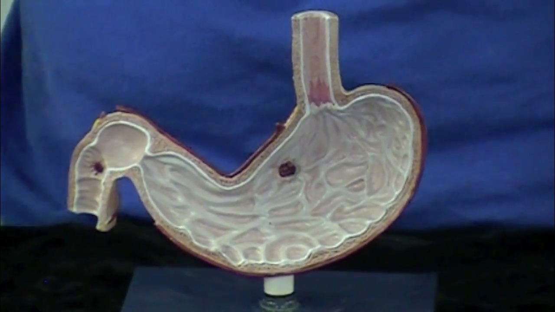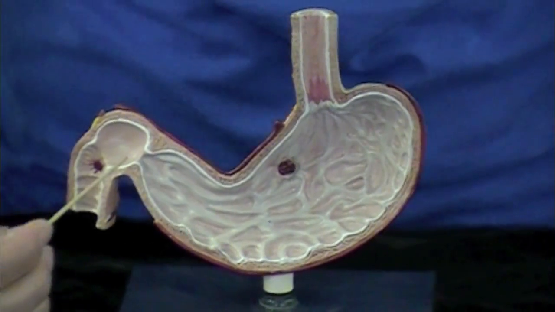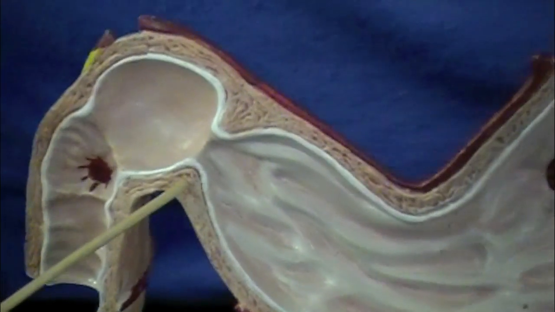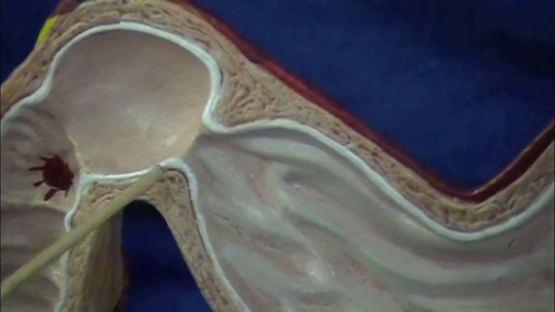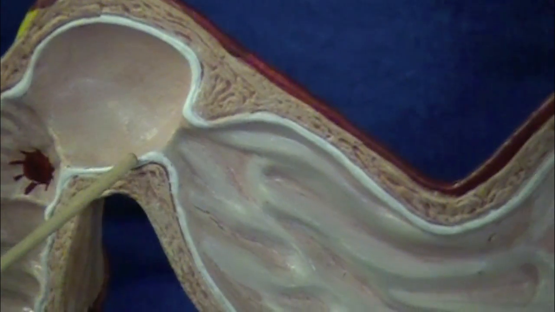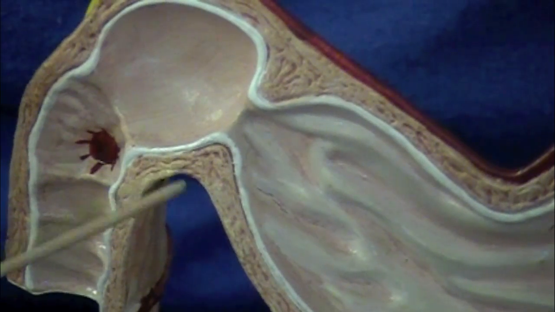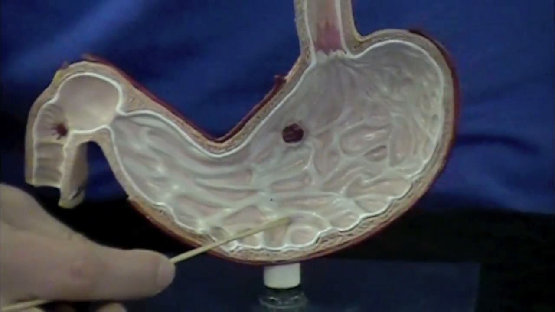If we go back down to the front, we'll look at the pylorus sphincter, and that'll be the sphincter separating the stomach from the small intestines. And then the last structure that you need to know will be these folds in here, and that will be rugae.